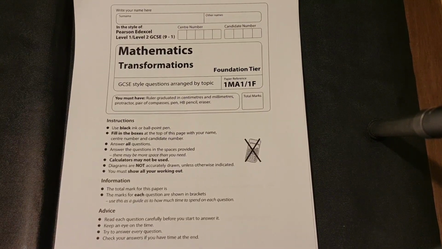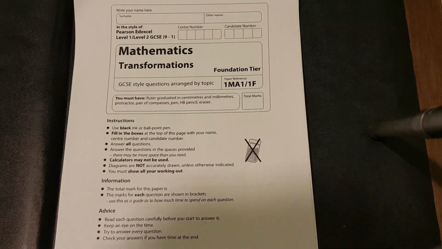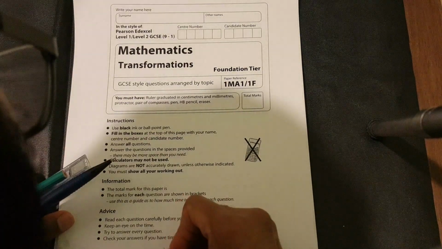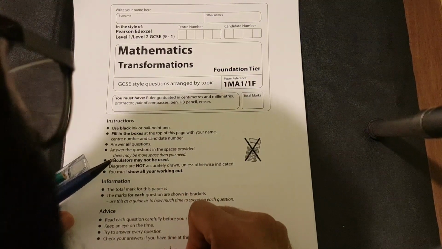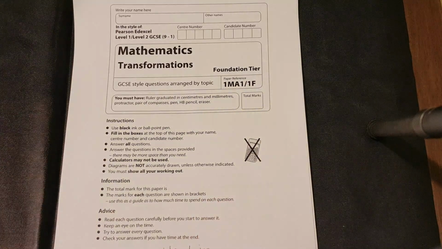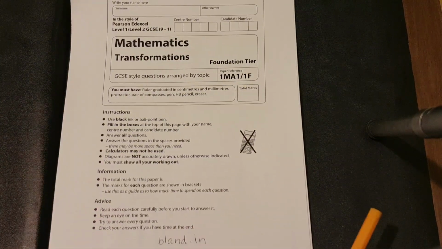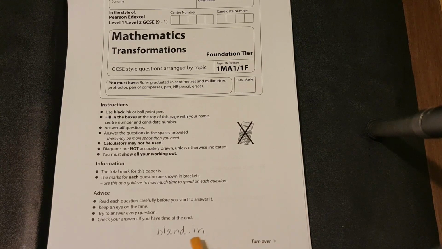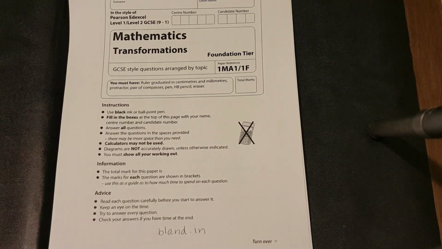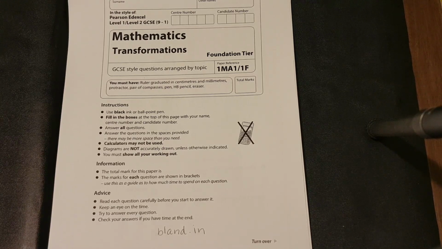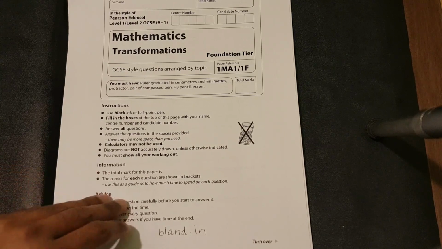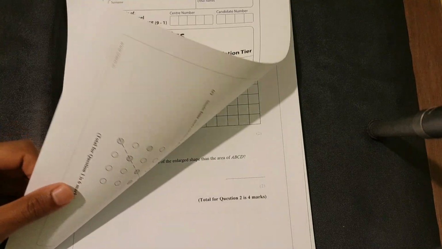This can be found on the website. It's quite a good website actually. It's bland.in, and this is the transformations worksheet from this website. It's basically past exam paper questions on transformations. What I'm going to do is just go through all of the questions on this paper.